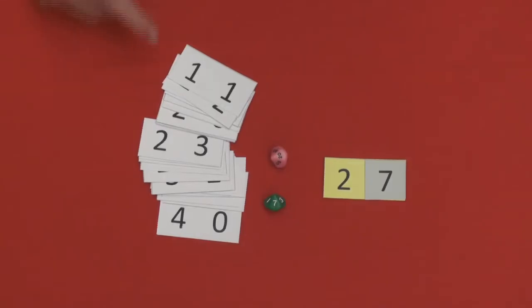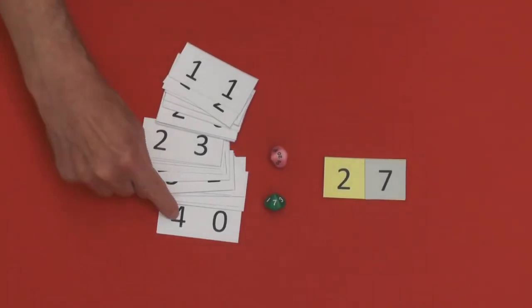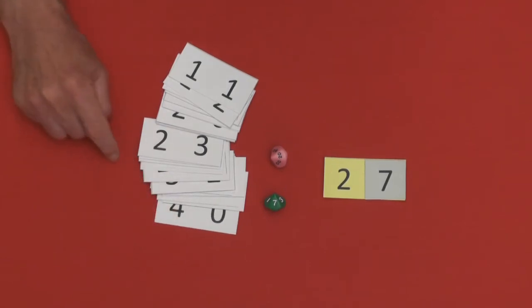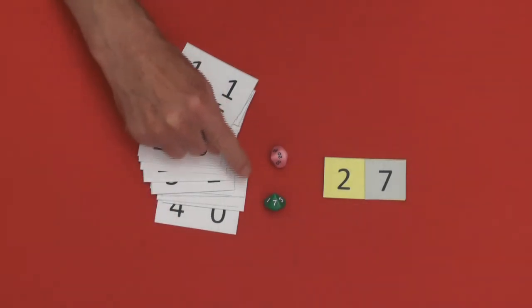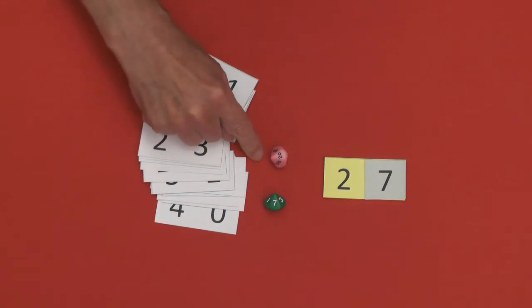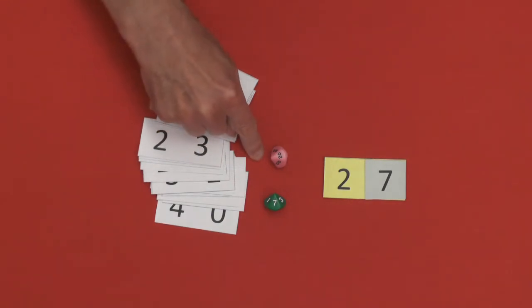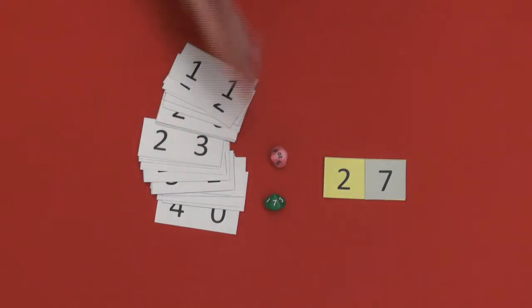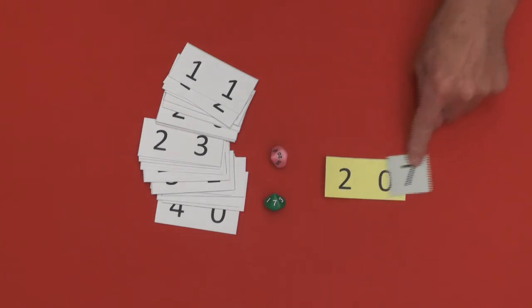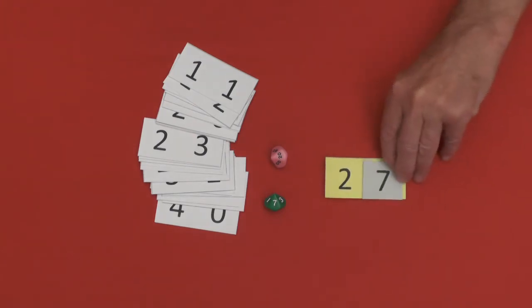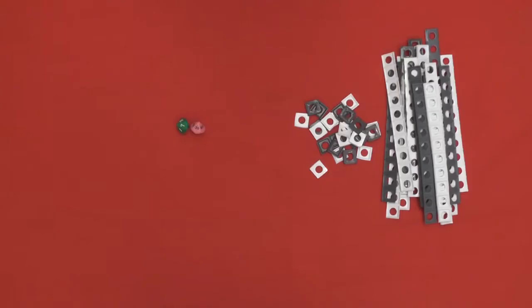An alternative to using the cards 11 to 40, which can follow on, is to use the dice 0 to 9 and 0 to 90. That's the first two of the base 10 dice. We throw them and then we use the number strips to set out what that number is, a 20 and a 7. And now we can look at subtraction with Mathemats.